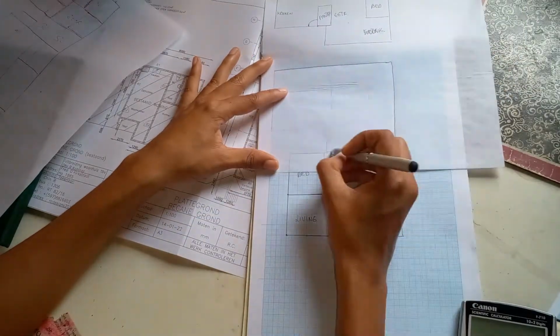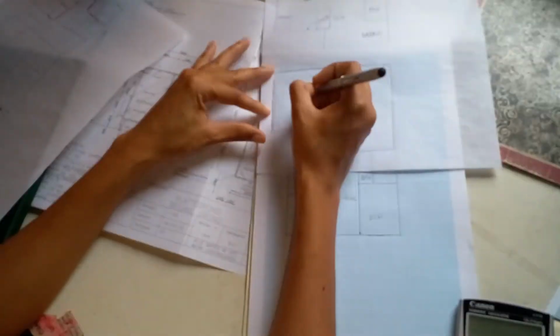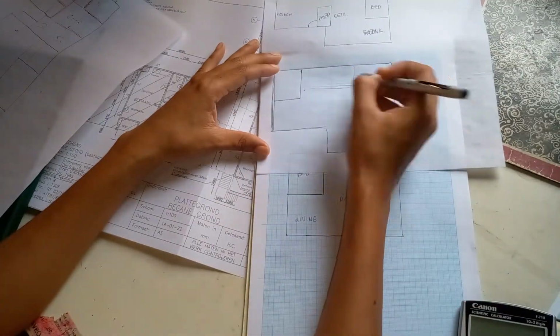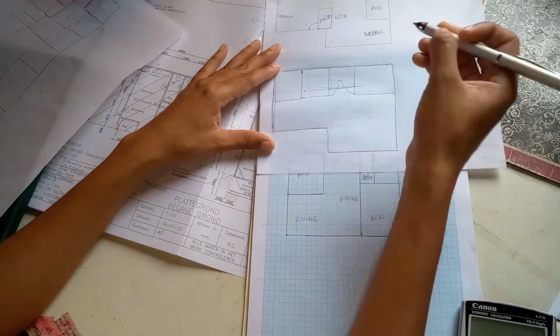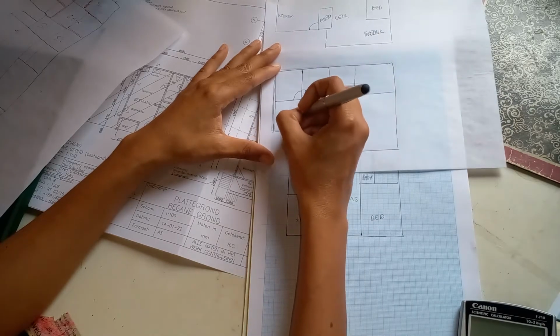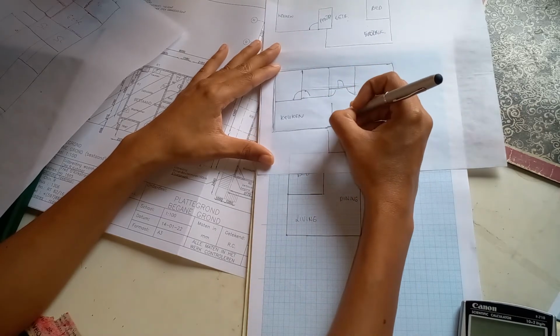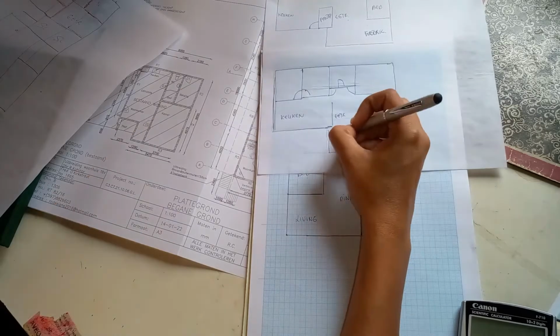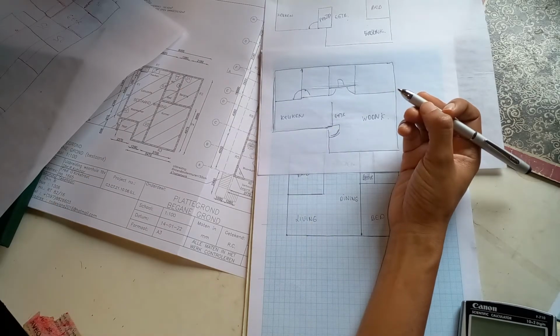So after these 3 options, I asked my partner for his opinion. He disliked all of them. The important opinion was that the bedrooms were too big and the living area was too small, so I had to go back to the drawing board.